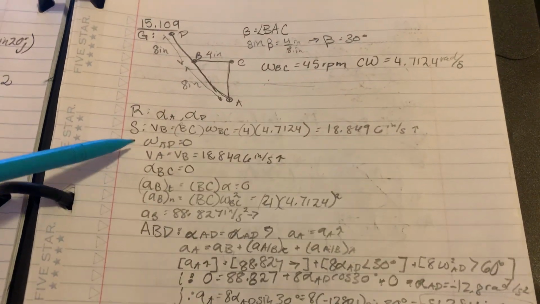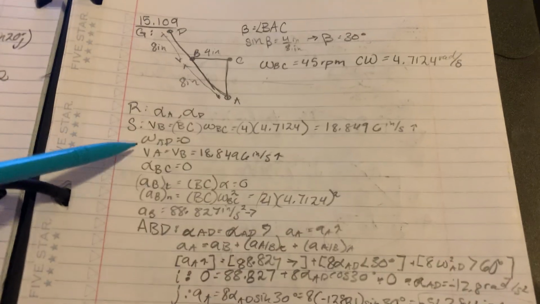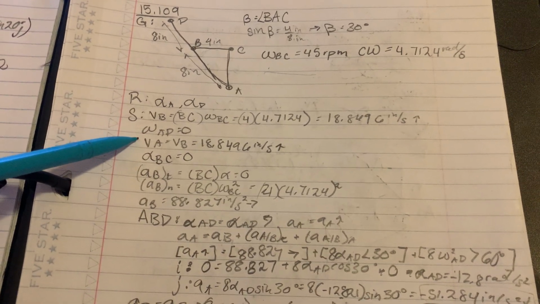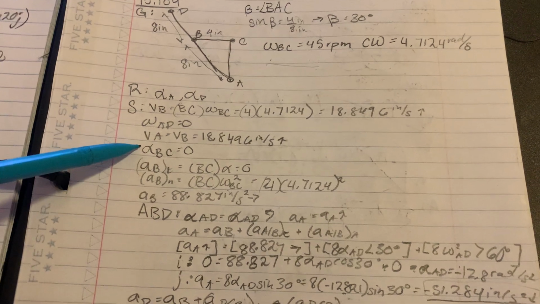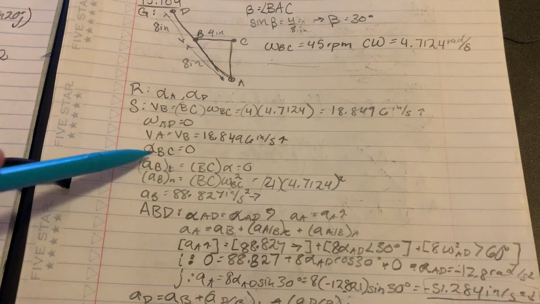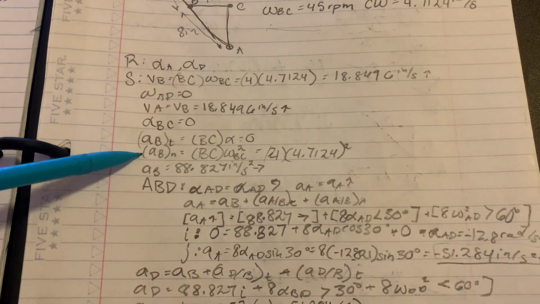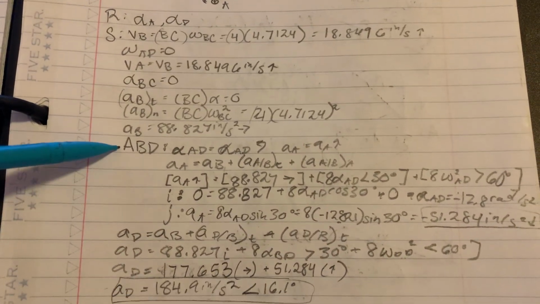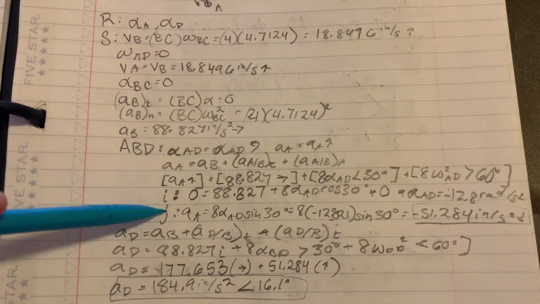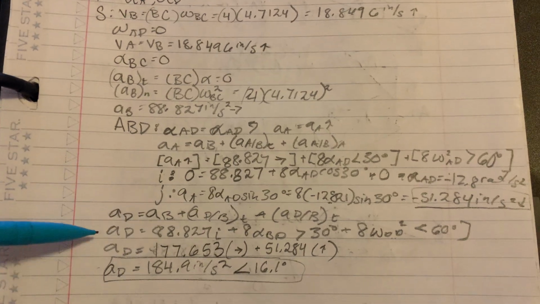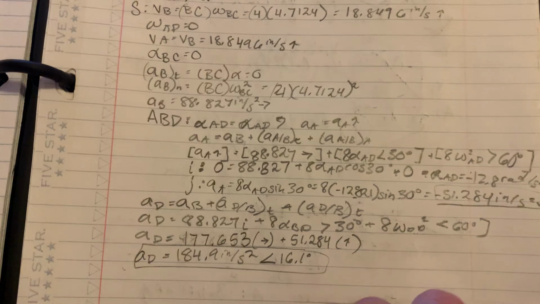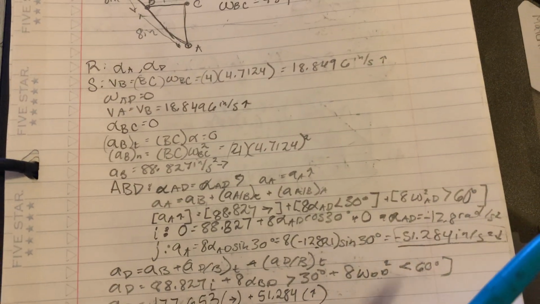Then we have the velocity at B. We know that the angular velocity at AD is 0, and we know that VA equals VB, which is 18.85. Then at ABD, we have these different components. We can break it up into i and j, and then plug it back in and get the acceleration at A and D.